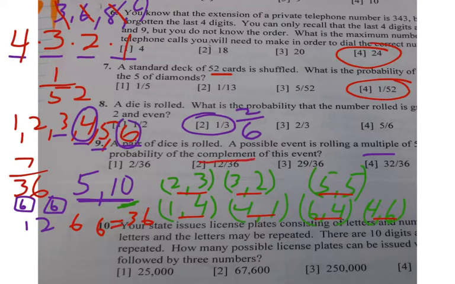But it wants the complement. So that's the probability of that not happening. So we just do 1 minus 7 over 36. In other words, 36 over 36 minus 7 over 36. And that would give us 29 over 36.